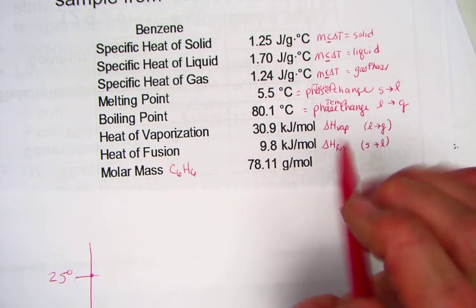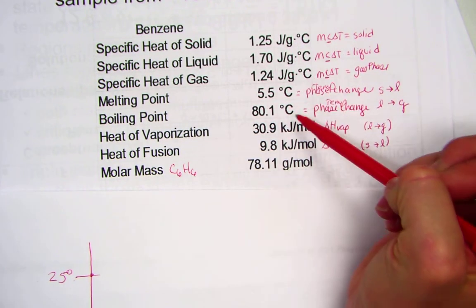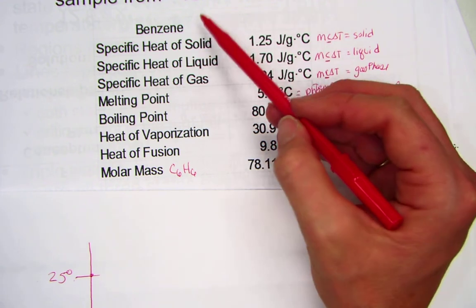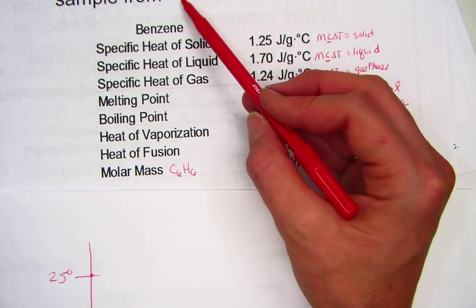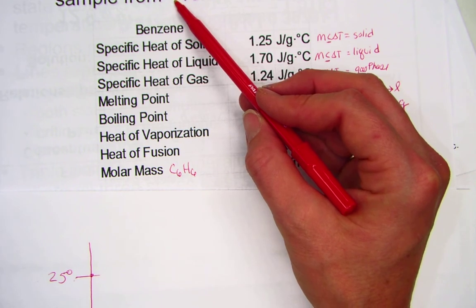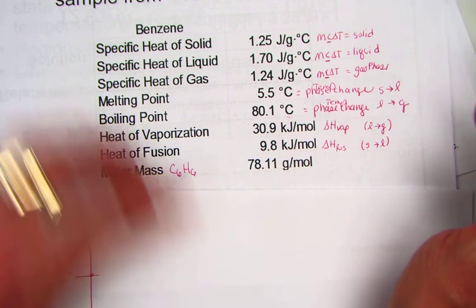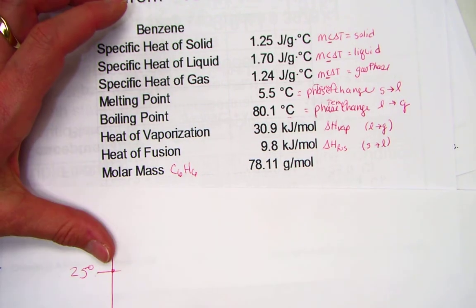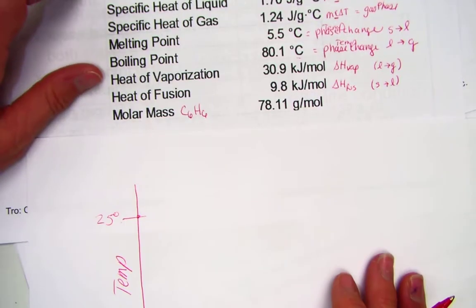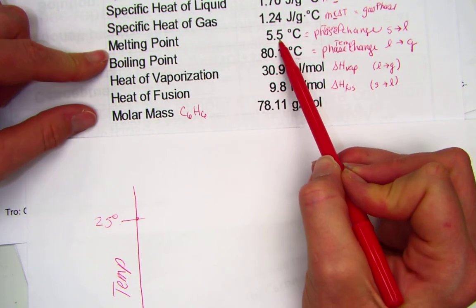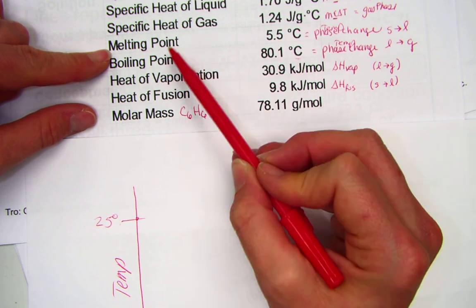I have a hunch we're not going to use it all because we're not nearly going up as high as 80 degrees, so we'll never turn the liquid to a gas. We're only using part of the line segment. If we start at -10 and move to 25, let's decide what phases of matter we are in. If I start my line segment at point A, -10, the first point of interest is at 5.5 degrees Celsius.